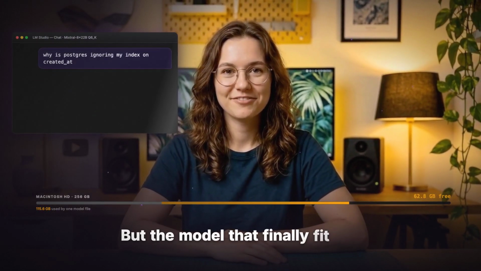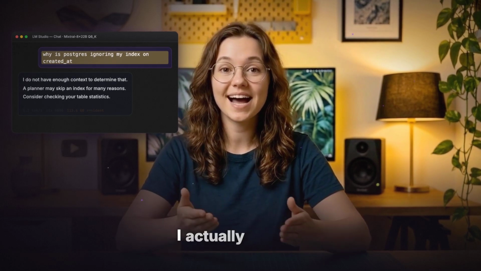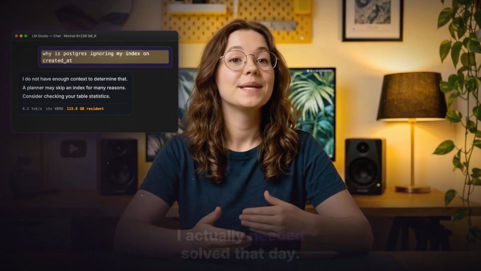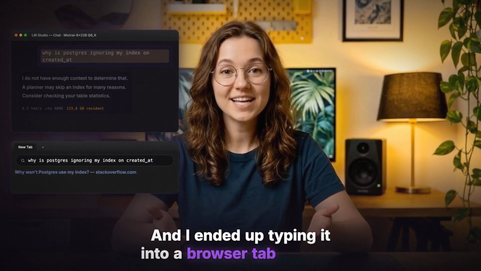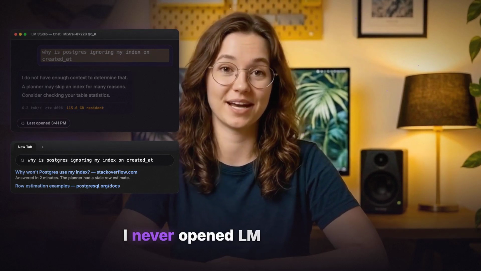But the model that finally fit still couldn't answer the one question I actually needed solved that day, and I ended up typing it into a browser tab instead. I never opened LM Studio again that afternoon.